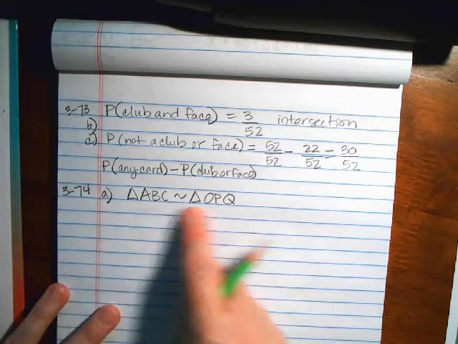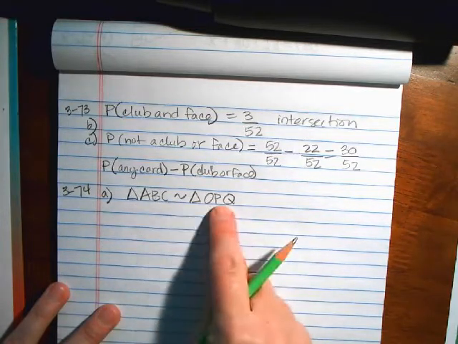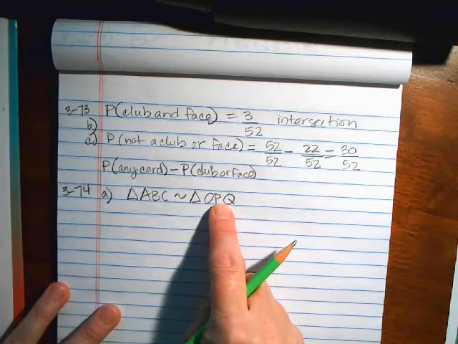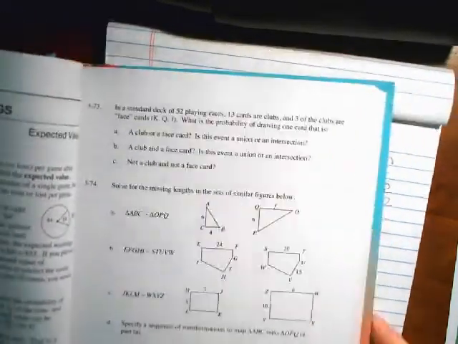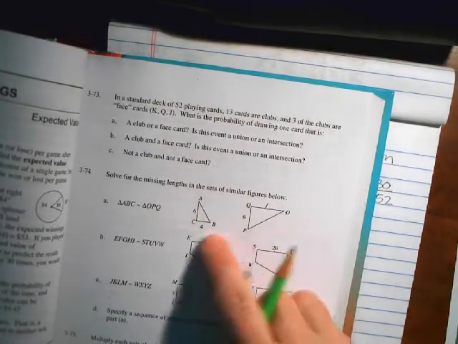Now some of you are going to say, I don't need to do it that way. That's fine, but I always like to check in case they're trying to throw me a curveball. It looks like CB corresponds to QP.